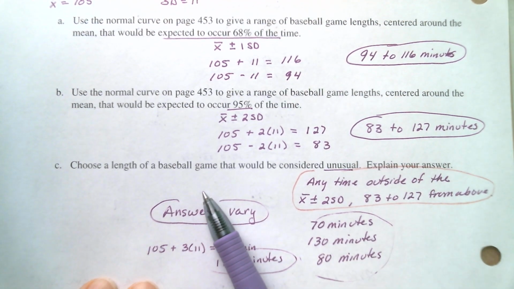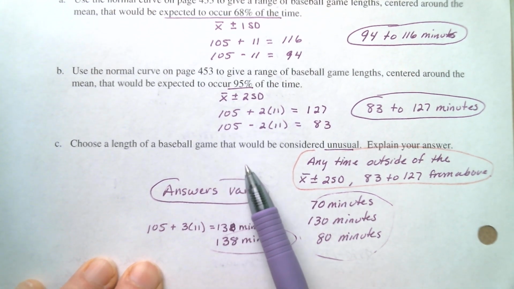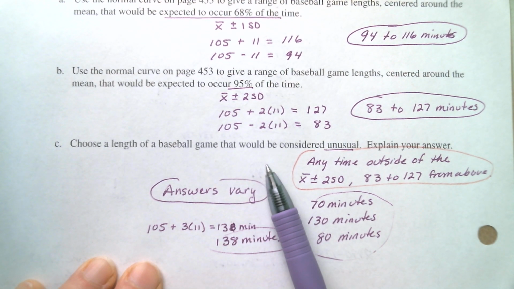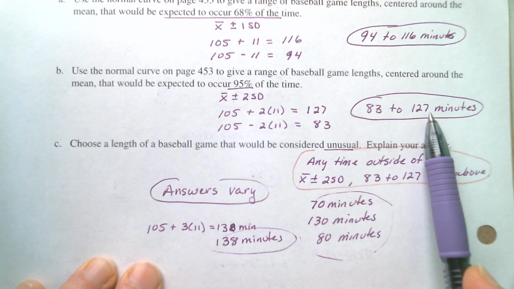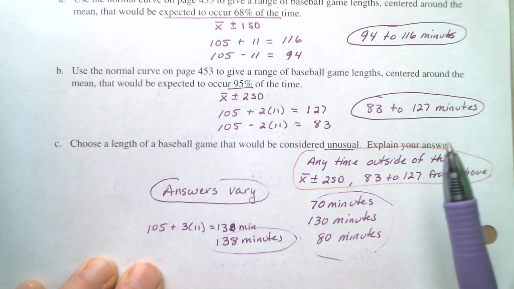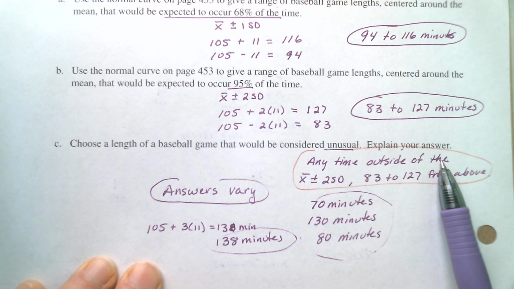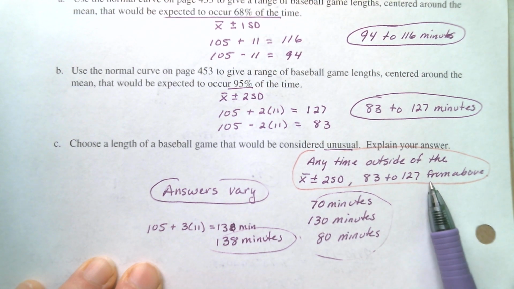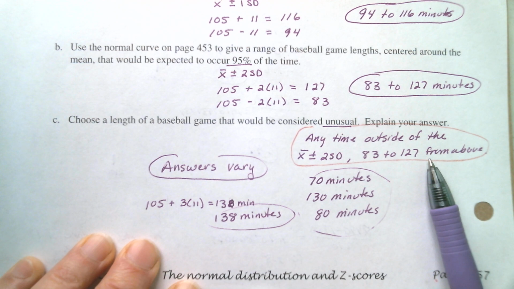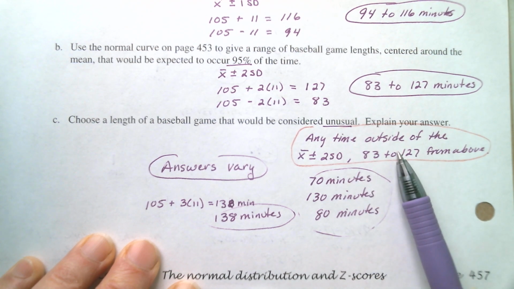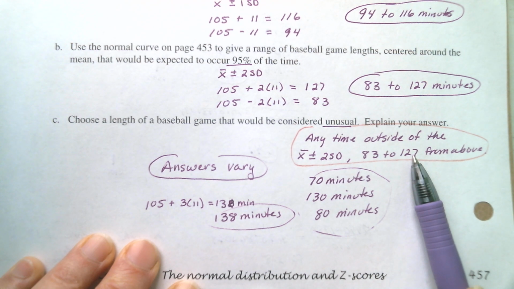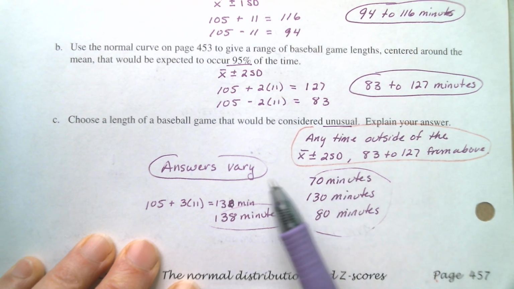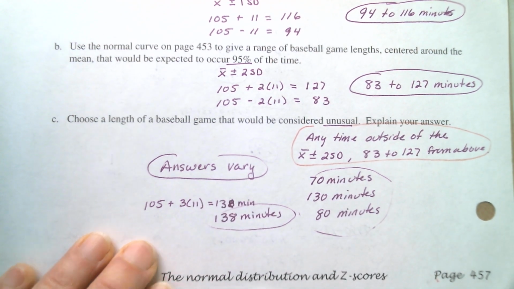And again, choose a length of baseball game that would be considered unusual. Unusual is anything outside of that mean plus or minus 2 standard deviations. So any time outside of the 83 to 127. Any time length that is not within this range would be considered unusual. So again, the answers can vary.